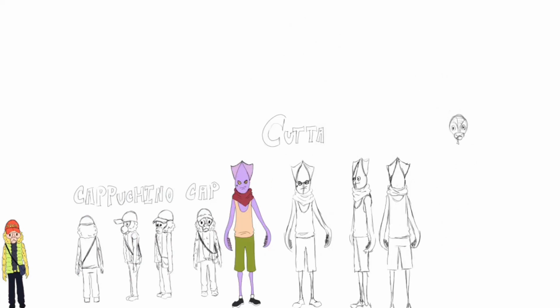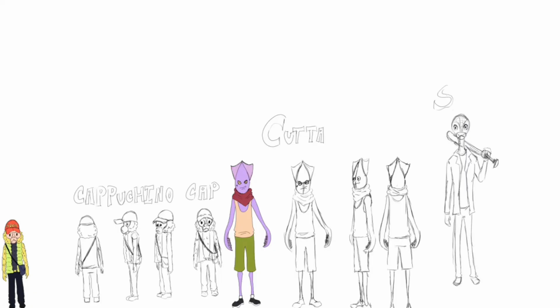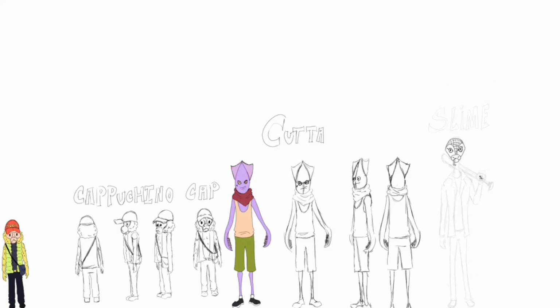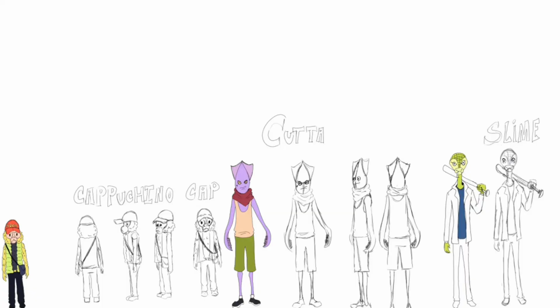And then I picked the colors for them. I cleaned up a little bit, picked the colors, and then I did another animal boss, which is Snake. Well, his name's Slime. He's a snake, and then there you have it.